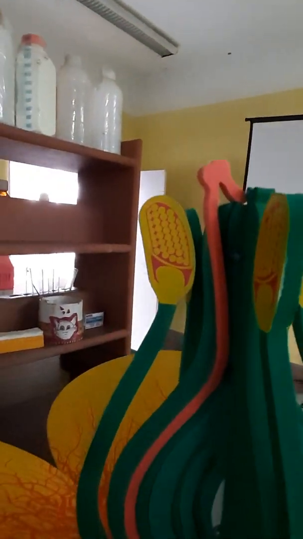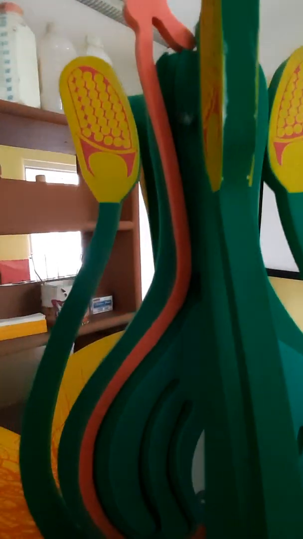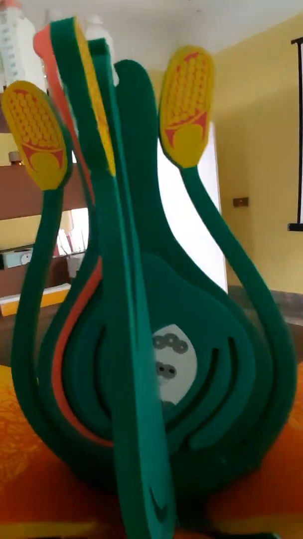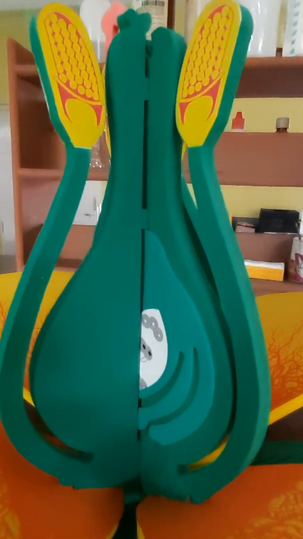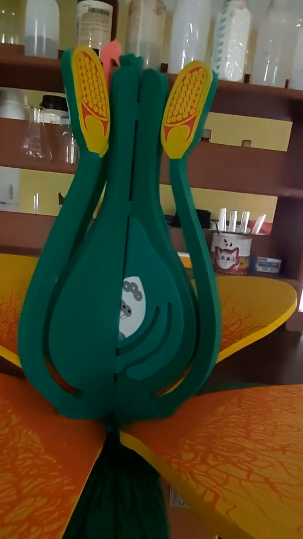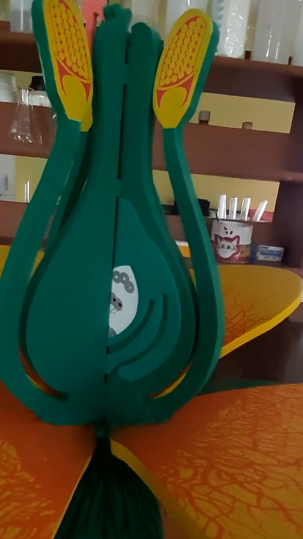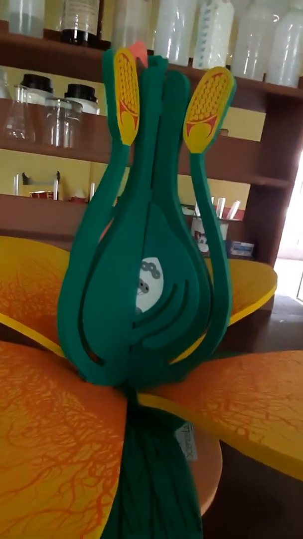They enter through the style and then enter into the ovary. Here is the ovule, and fertilization takes place here between the male gamete and the female gamete. After fertilization takes place, they form the seed. Obviously, different types of cells are produced here. This you will learn when you go to higher classes.